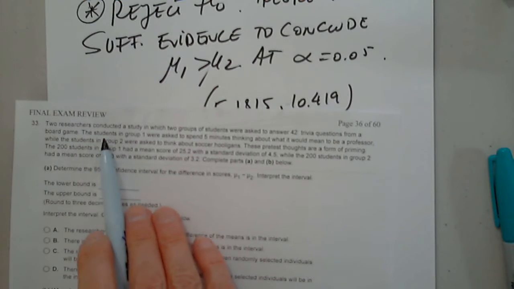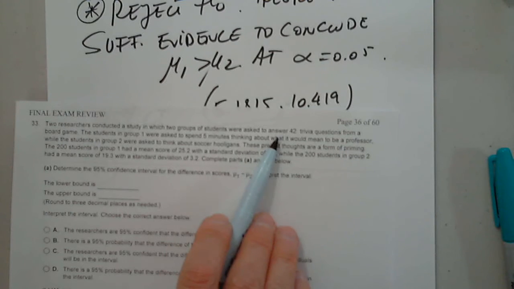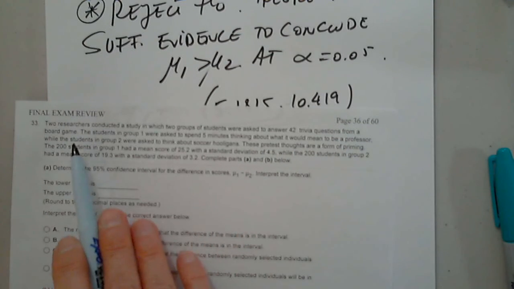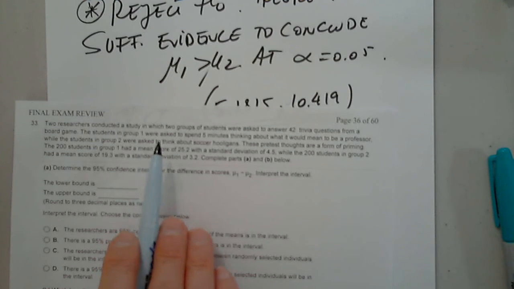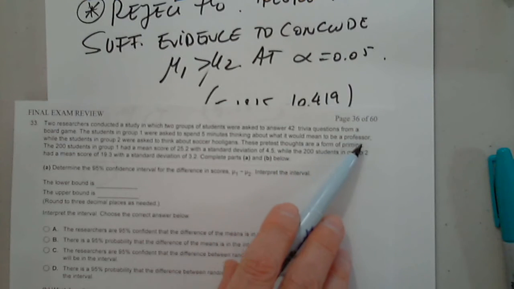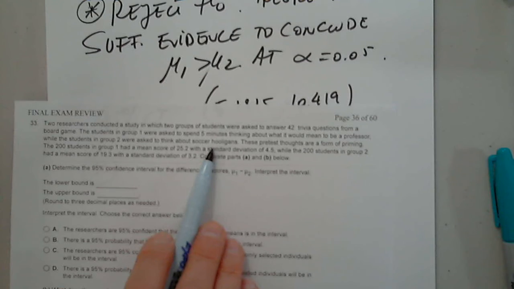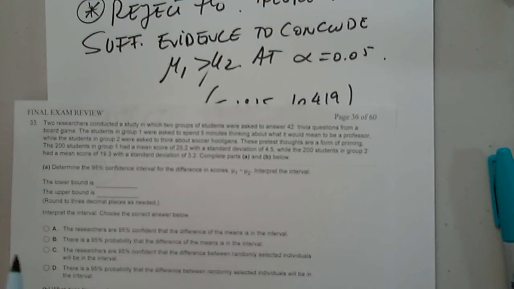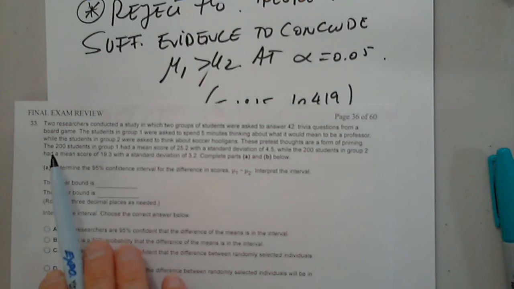Two researchers conducted a study in which two groups of students were asked to answer 42 trivia questions from a board game. The students in group 1 were asked to spend 5 minutes thinking about what it would mean to be a professor, while the students in group 2 were asked to think about soccer hooligans. I'm sure I remember this problem perfectly. We worked on it in class. These pre-test thoughts are a form of priming.